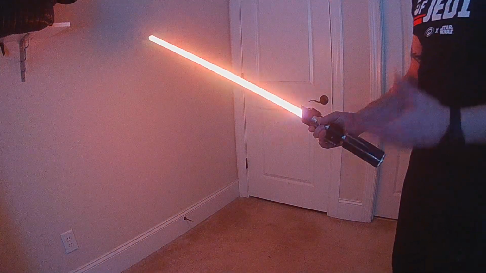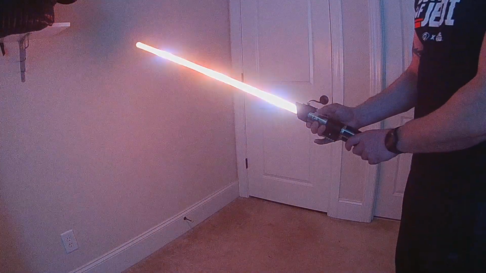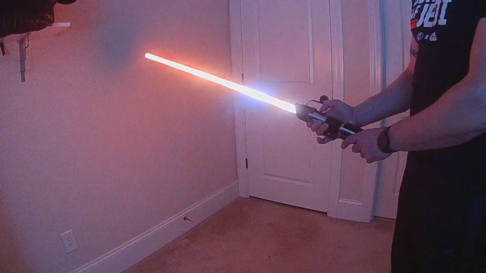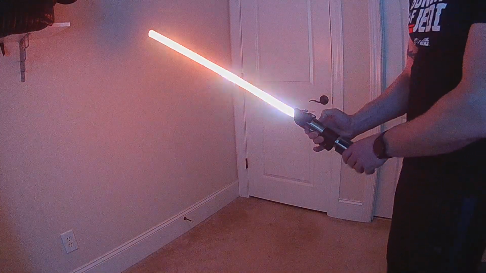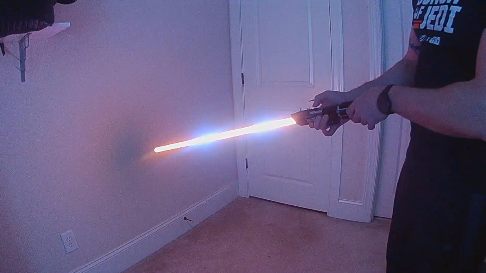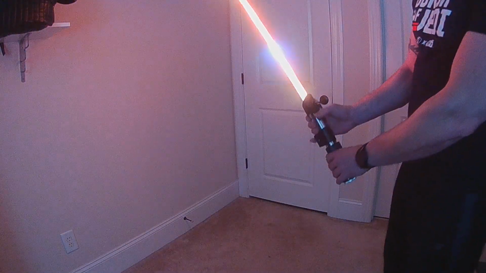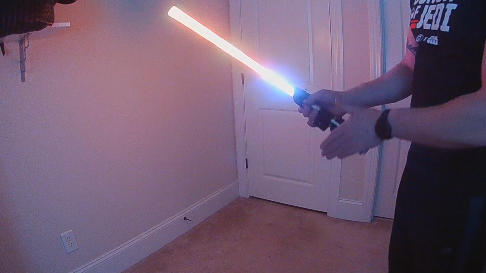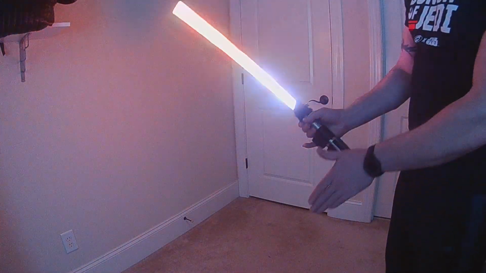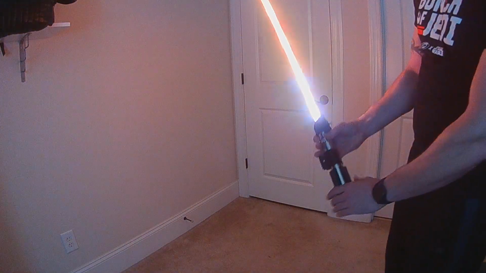And then, in addition, this has all the new fully responsive effects. So it's got the responsive blast, where the blast location is actually going to be based on the angle of your blade instead of being randomized. So changing the angle of your blade changes that blast location. Similarly, clash is now responsive. So that clash location is actually based on the angle of your blade.